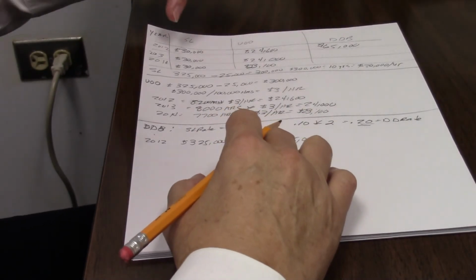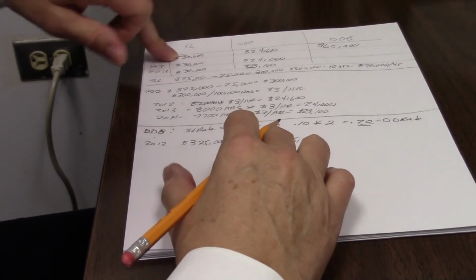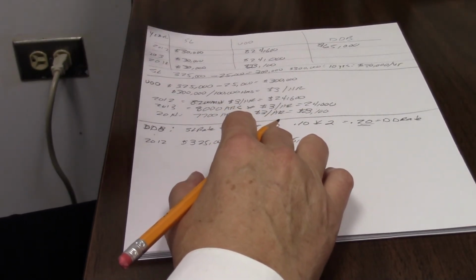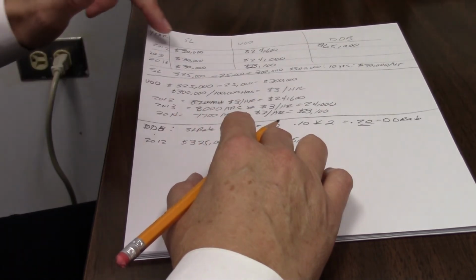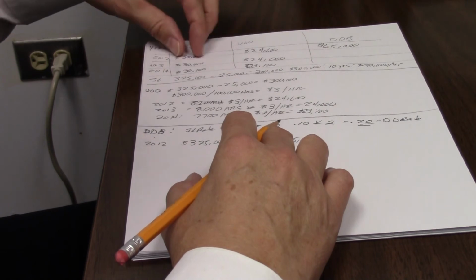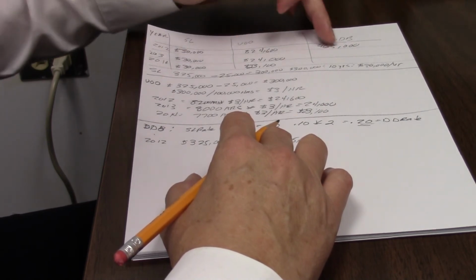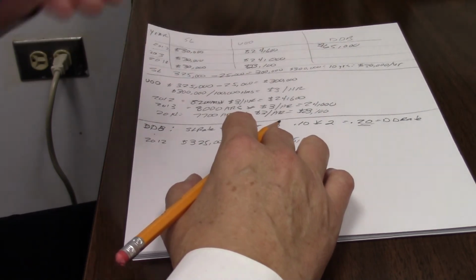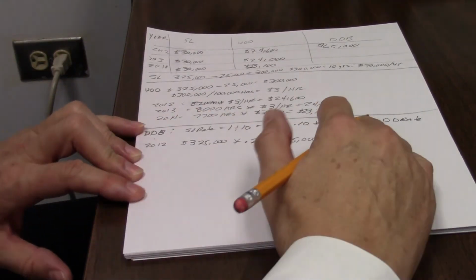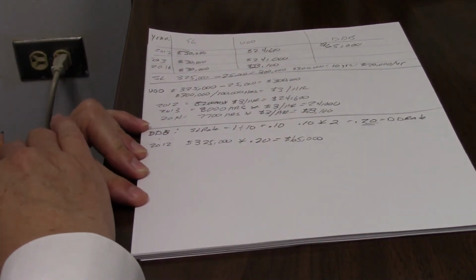As you'll see, this is not double the straight line, because straight line, remember, we took out the residual value. And for double declining balance, we don't. So even though this is 10% and this is 20%, they're not strictly doubled because this did not subtract the residual. All right, so there's our expense.